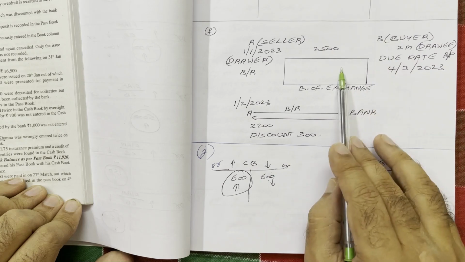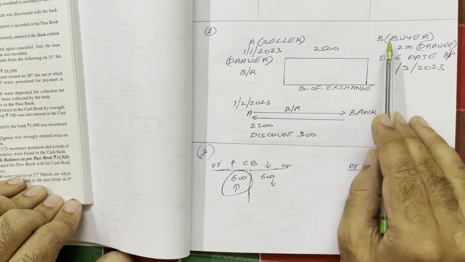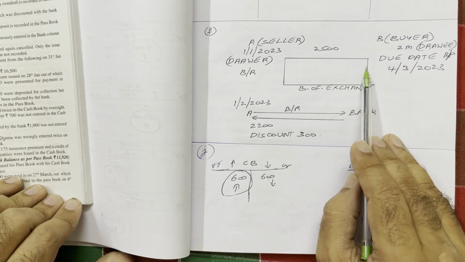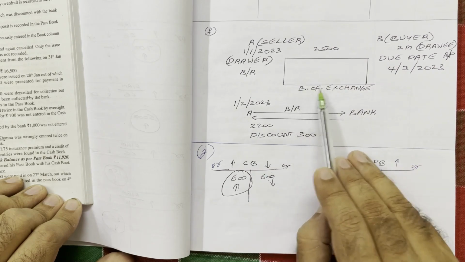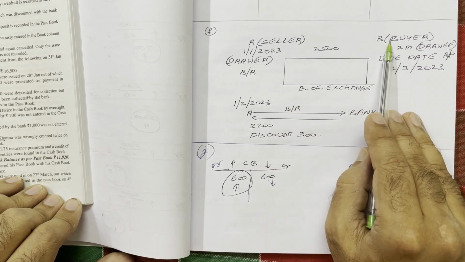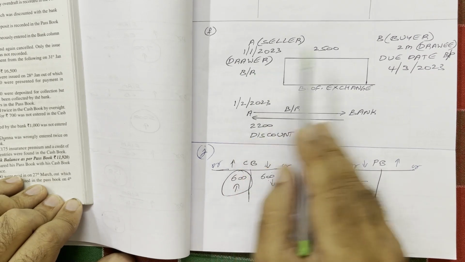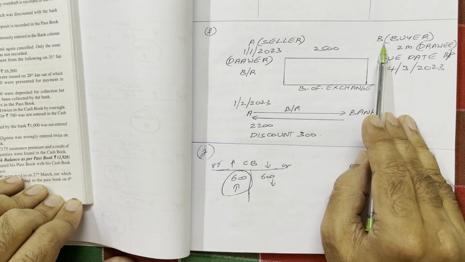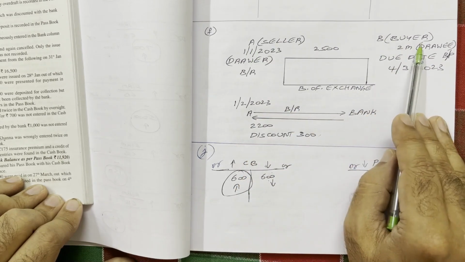Now B will sign on this. That is known as acceptance. After obtaining B's acceptance, this document gets some legal value. It gets some validity. Now this document is known as bill of exchange. For this bill, there are two parties. The person who prepared this bill is known as drawer. The person on whom this bill is prepared is known as drawee. So in this example, A is drawer, B is drawee.